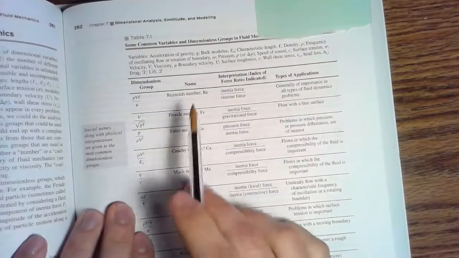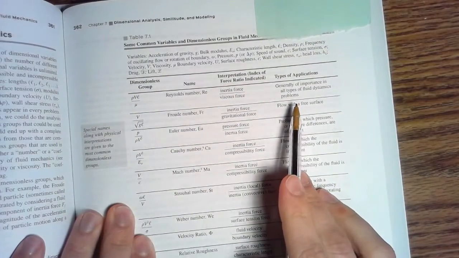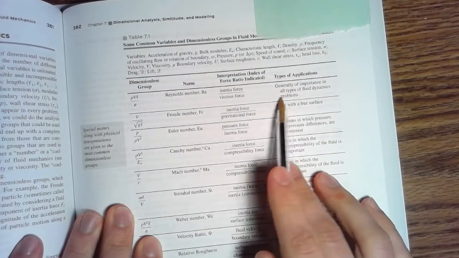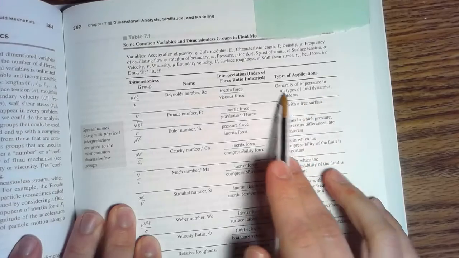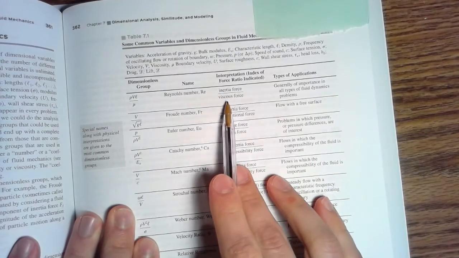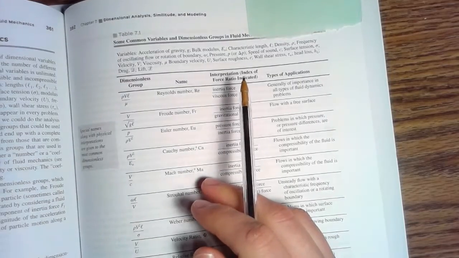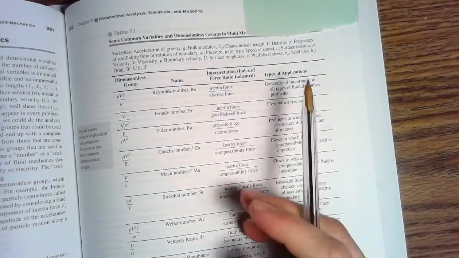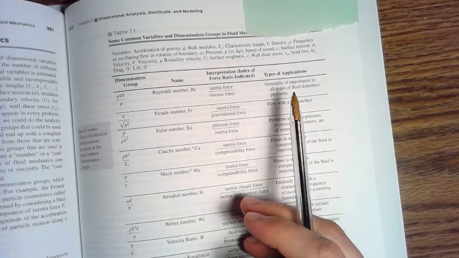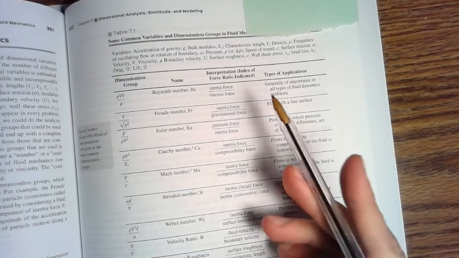So this Reynolds number, right? It's generally of importance in all types of fluid dynamic problems, and it's a ratio of the inertial force versus the viscous force. So that would be pipe flow, right? So keep that in mind. Other variables might also come up on an exam, like in a multiple choice.